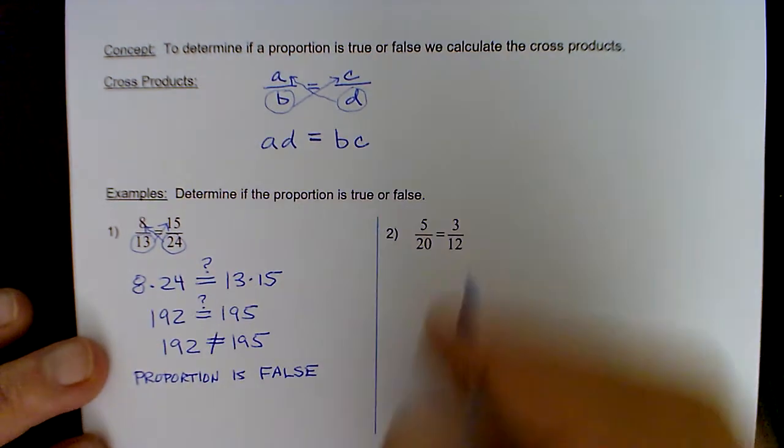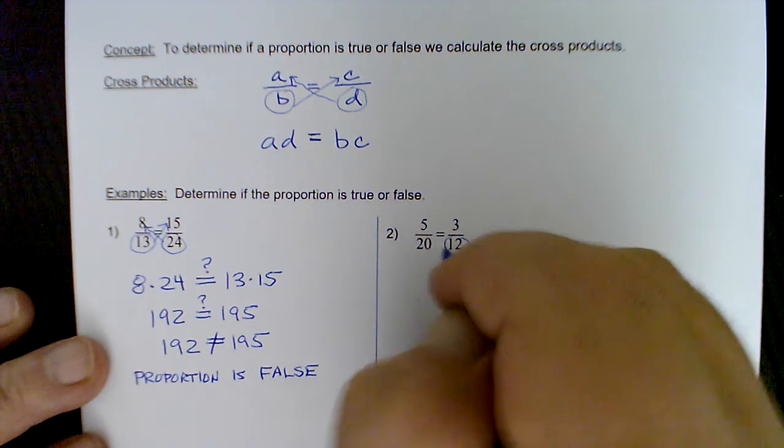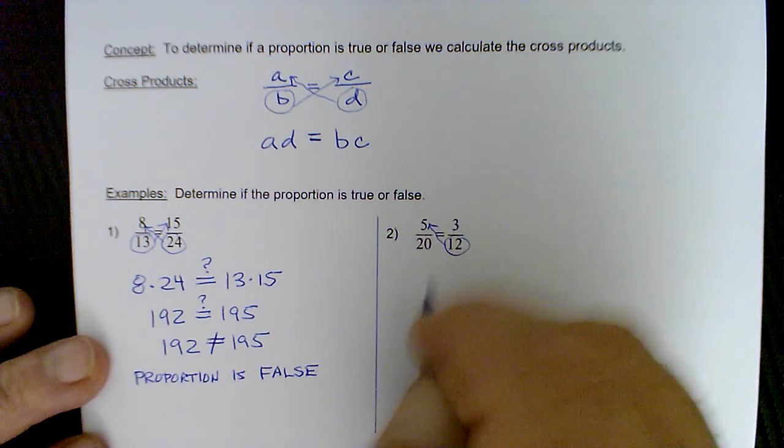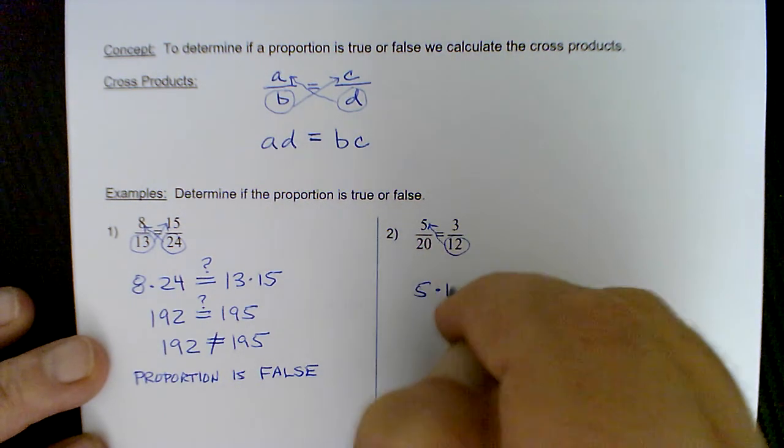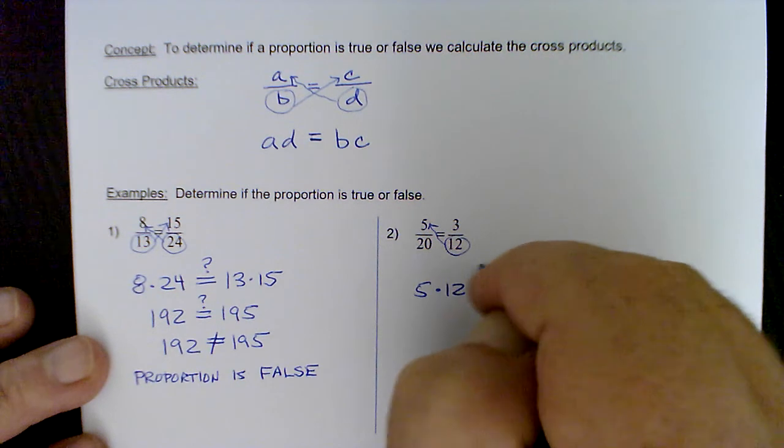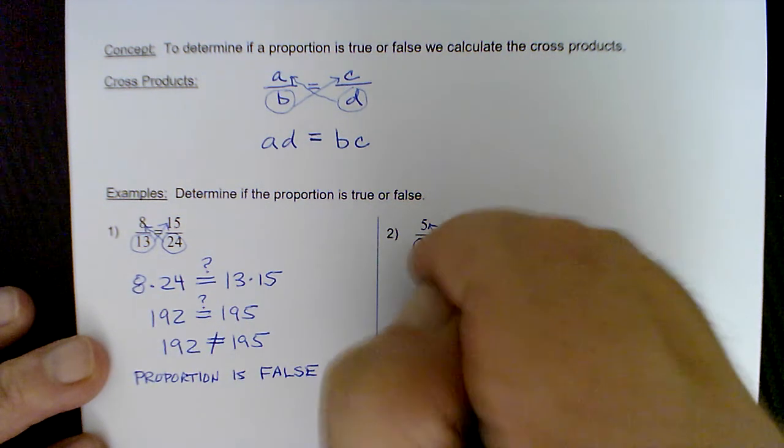Okay, let's see what happens in the second example. Again, cross products. 5 times 12. Equal to, I don't know yet, 20 times 3.